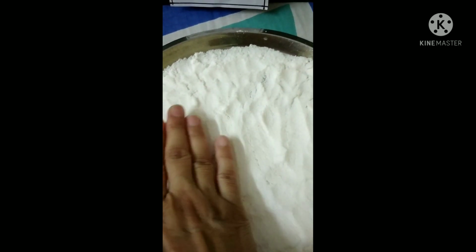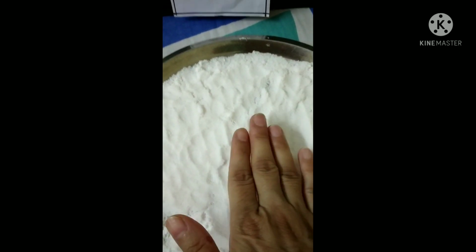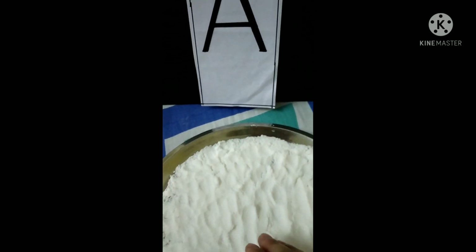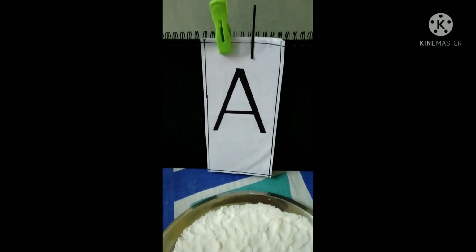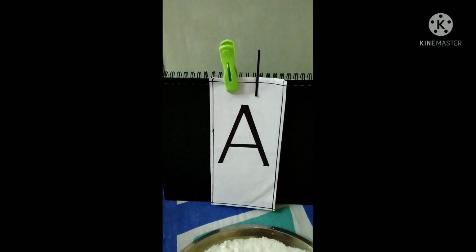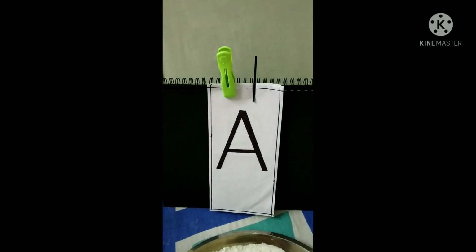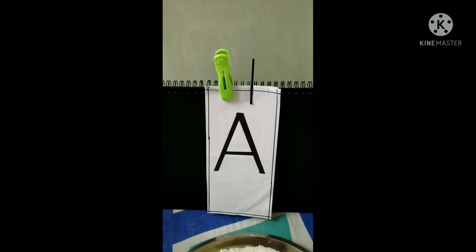So, I would like to start with alphabet recognition. By doing this activity, kids will learn how to make alphabets. And here I have some salt and some alphabets written over there, and with the clip.